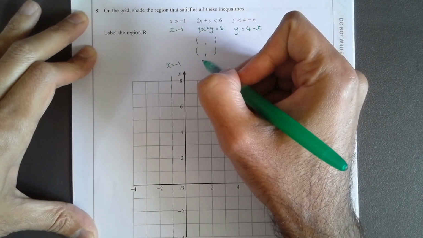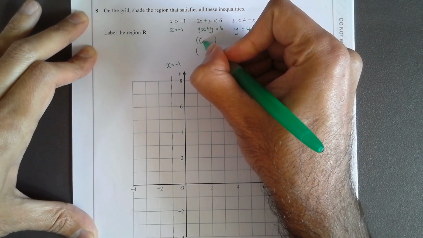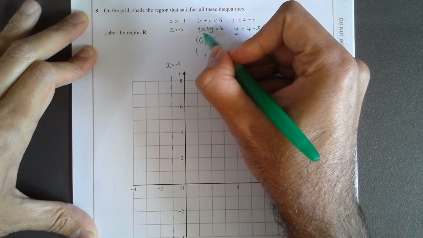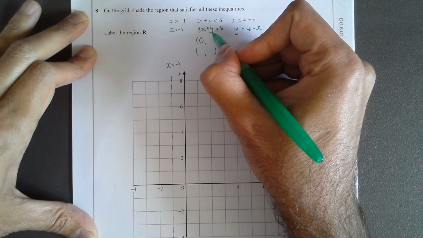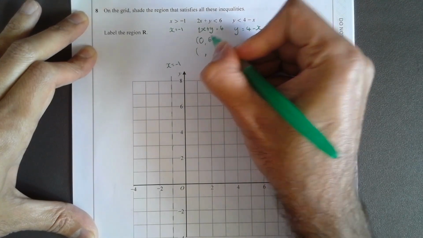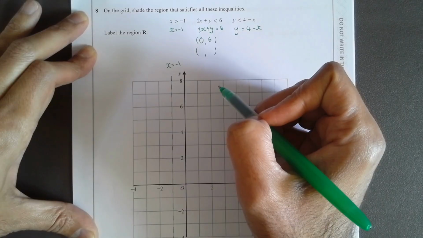So the first point I'm going to choose the x coordinate to be 0. So I'm letting x equal 0, and if x was 0 here, then 2 times 0 is 0, plus y is equal to 6, so y would have to be 6. Okay, so 2 times 0 plus 6 gives me 6, so it works on that one there.